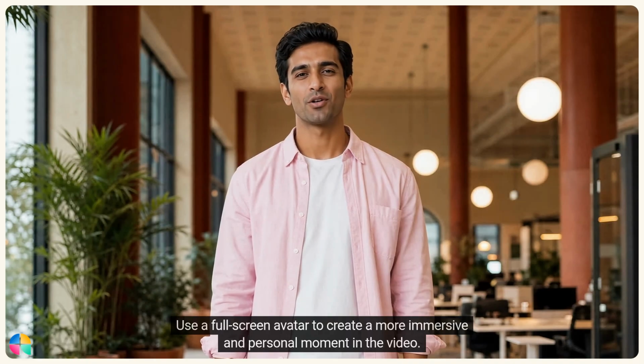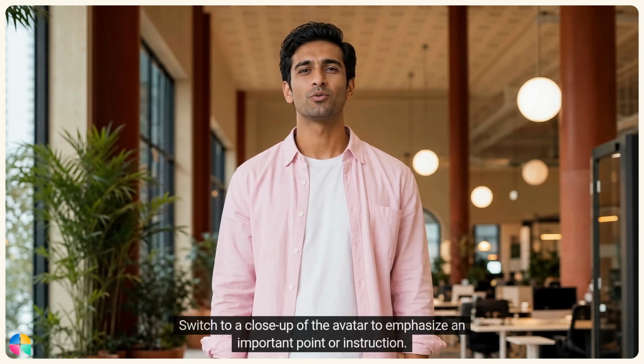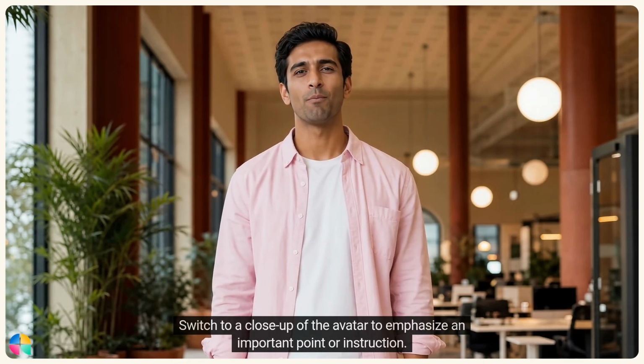Use a full-screen avatar to create a more immersive and personal moment in the video. Switch to a close-up of the avatar to emphasize an important point or instruction.